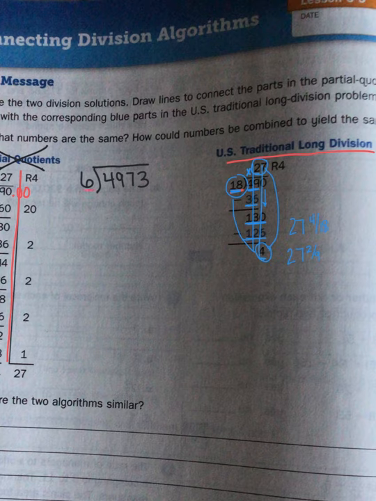Now, here's another example problem over here. I'm dividing into groups of 6. So let's look. We call these our target numbers. Can I make groups of 6 from 4? Nope, so nothing's going to be here. If you want to put a little X up there to show yourself that, you're certainly welcome to. It doesn't hurt anything. Can 6 go into 49? It can. It can go in 8 times.